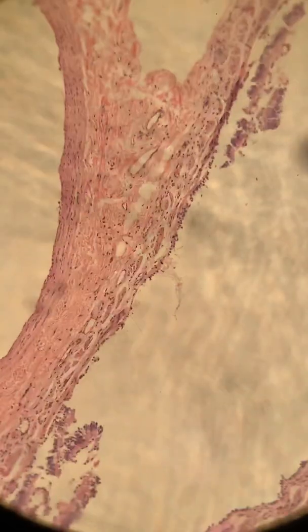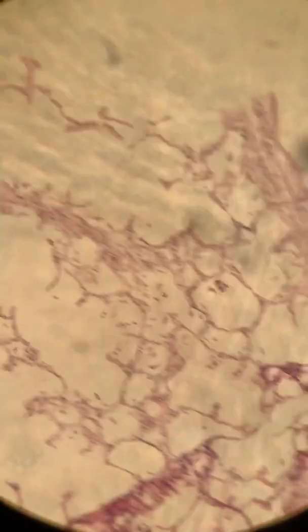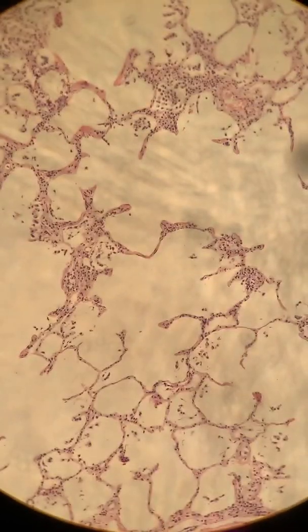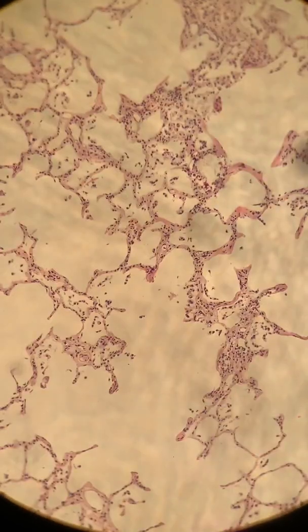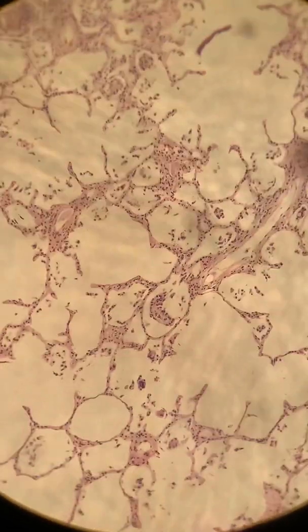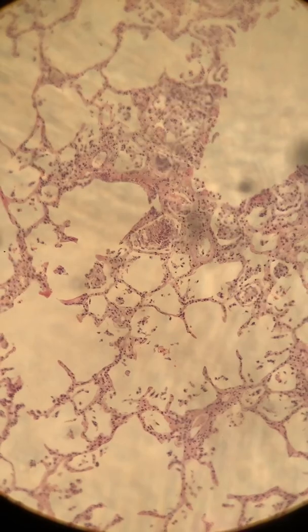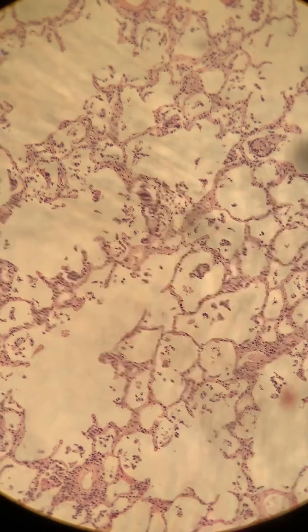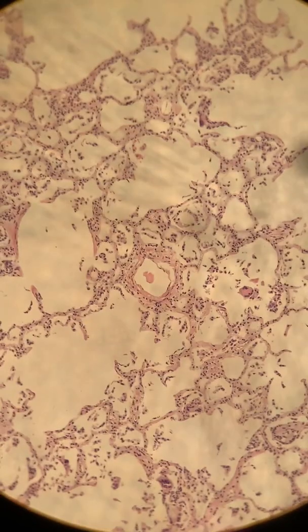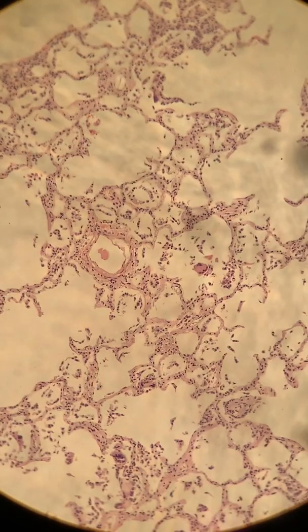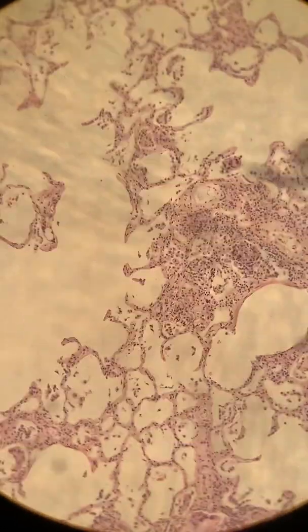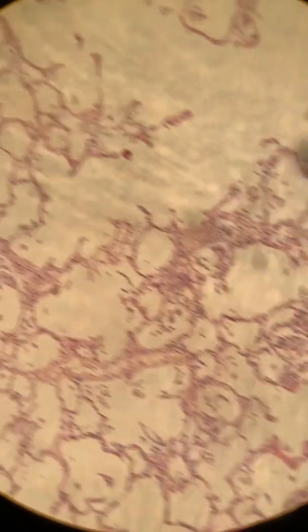Let me just go around faster. That way we'll see more inflammatory reaction within this lung sample. There's a little more information there, and we'll go down even closer. But you can see there's a few giant cells here. If I can keep going around, there's one there in the center, a multinucleated giant cell. So this is definitely an inflammatory reaction to those yeast-like elements that I showed earlier.